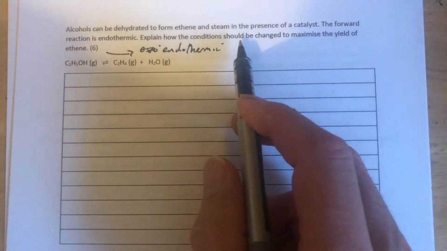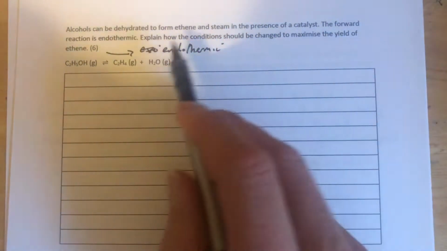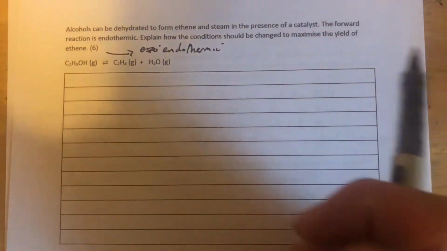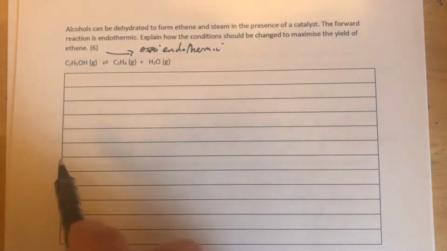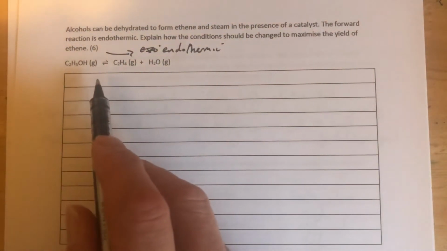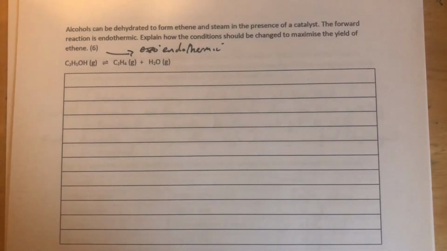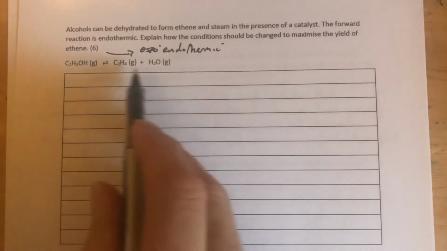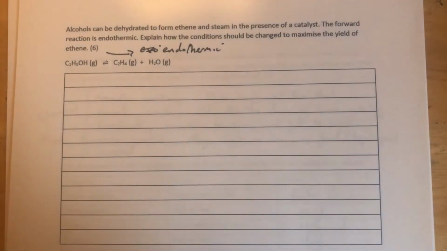Explain how the conditions should be changed to maximise the yield of ethene. Okay, this is a reversible reaction, and we can tilt the position of the equilibrium by playing with some conditions. The conditions we can mess with are going to be temperature, pressure, and if it were solutions, concentration of solution, but this isn't the case here because these are all gases. So pressure, if it's gases, of course. So temperature to start with.